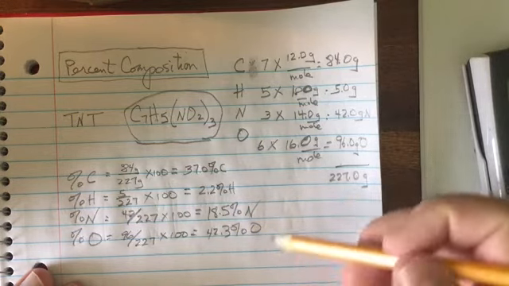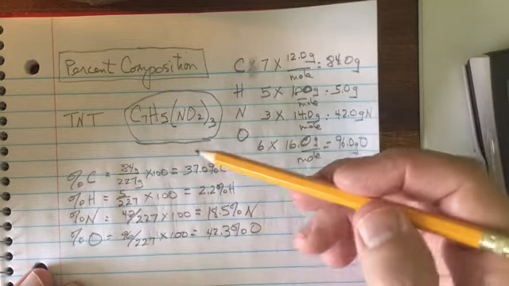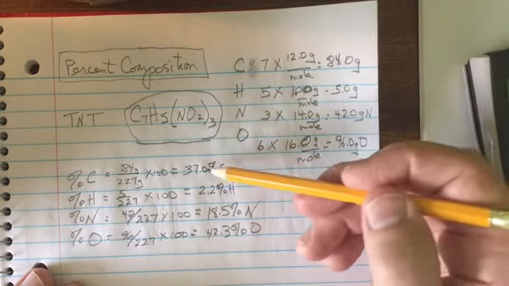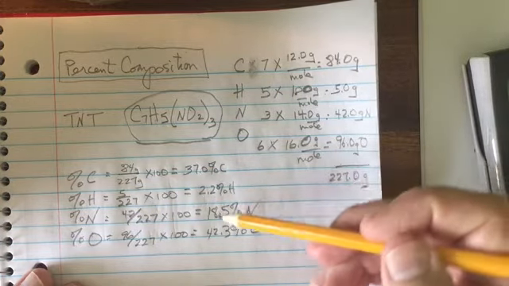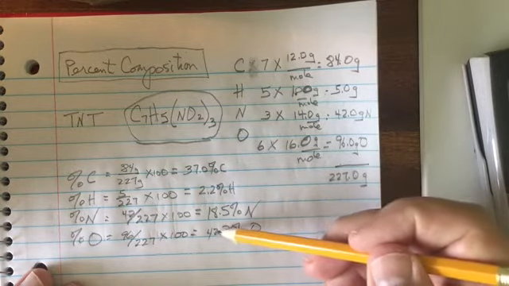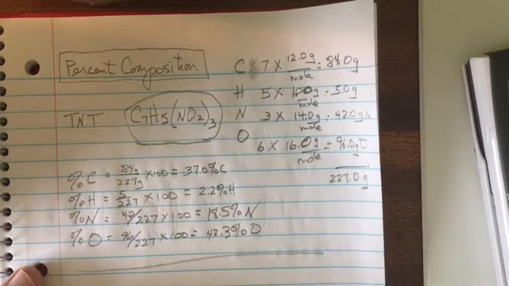So the answer to this problem tells me that in this molecule called TNT, I have 37% carbon, 2.2% hydrogen, 18.5% nitrogen, 42.3% oxygen. That's the percent composition calculation.